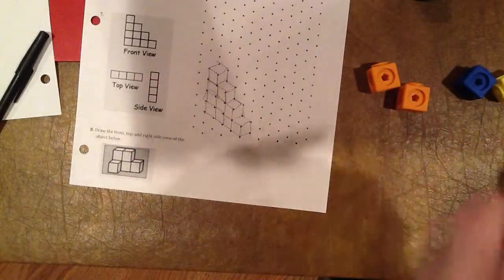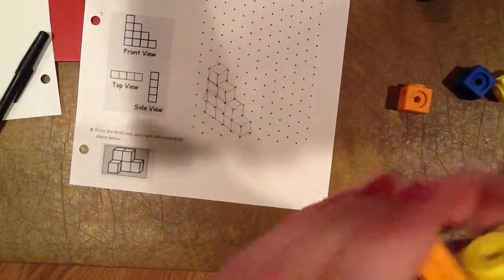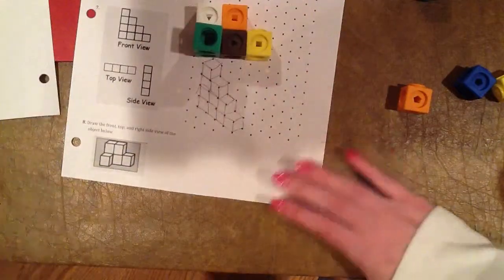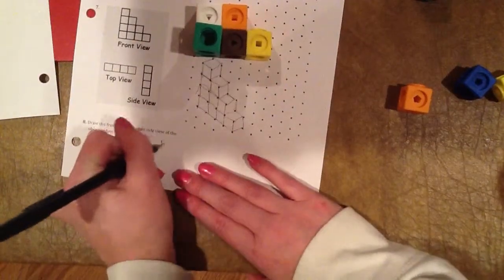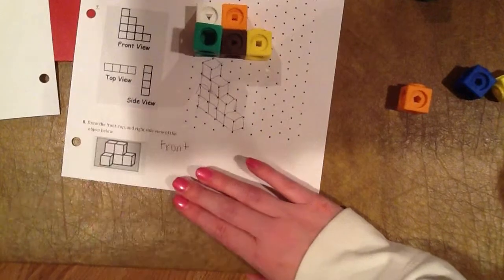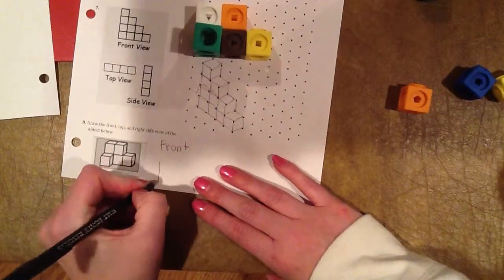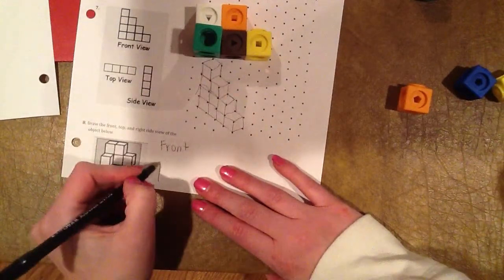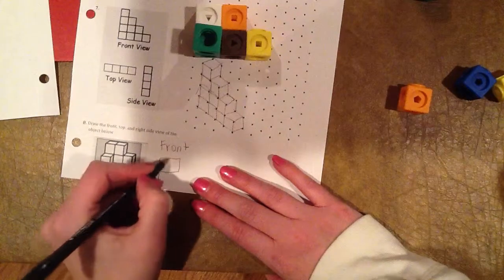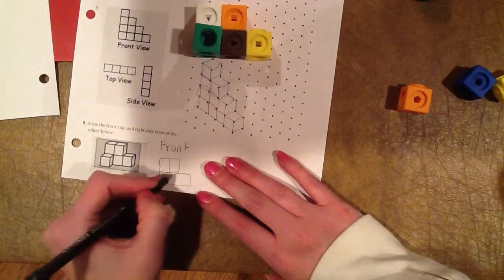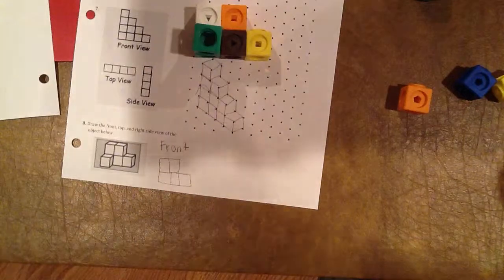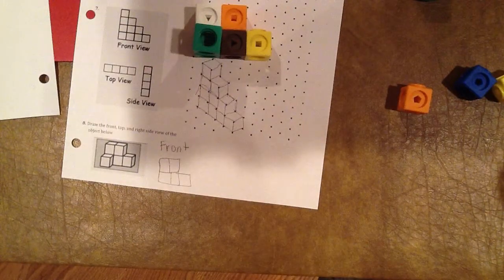So I'm going to go ahead and draw that. Here's me looking at it at the front. So there's my front. Now I'm going to draw the front view using that. For the front, it doesn't matter that this one's sticking out. All that matters is that I have 2 blocks up top, and then I have 3 blocks there on the bottom. Okay?